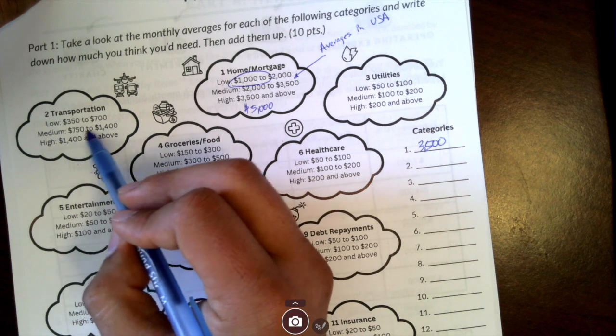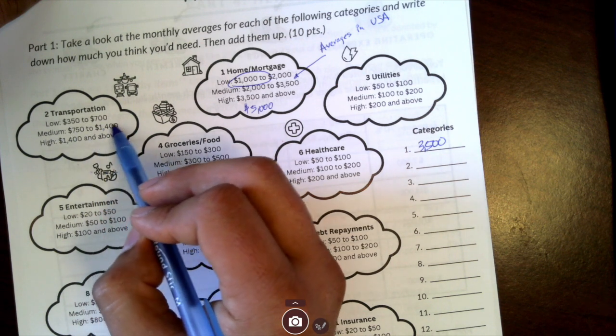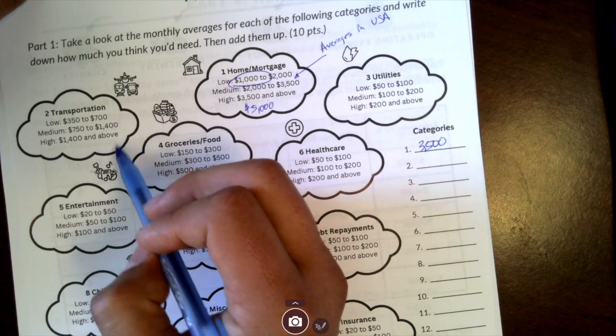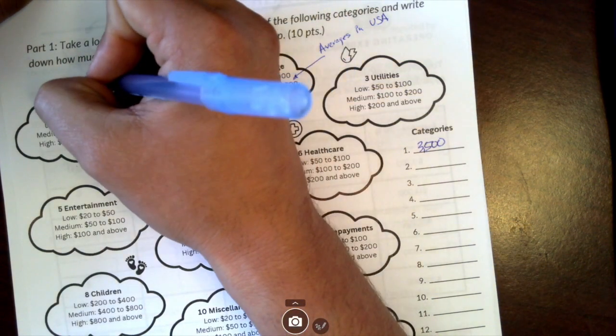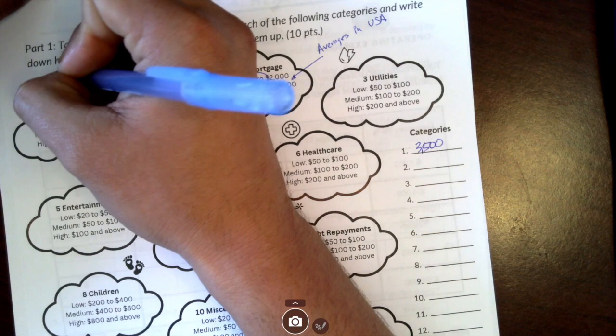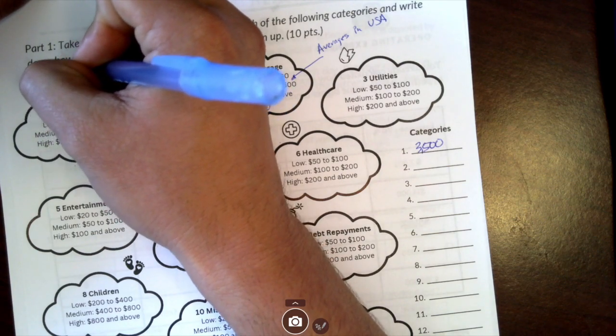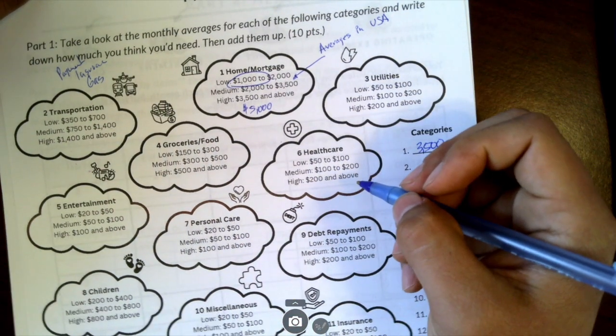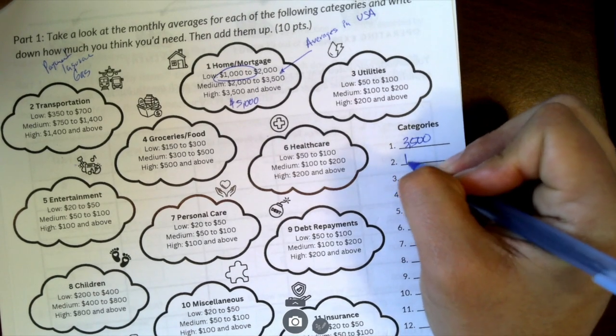I'm in the mid range. I actually spend about $1,000 on transportation every single month. That includes gas, insurance, and payments. So I haven't paid off the truck just yet. So I'm just gonna put $1,000.